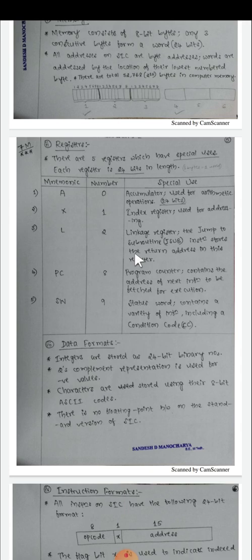We will study the jump to subroutine instruction in the next topics, where we will understand better what this return address is. For now just remember that the linkage register stores the return address. Okay, and PC is called the program counter register.